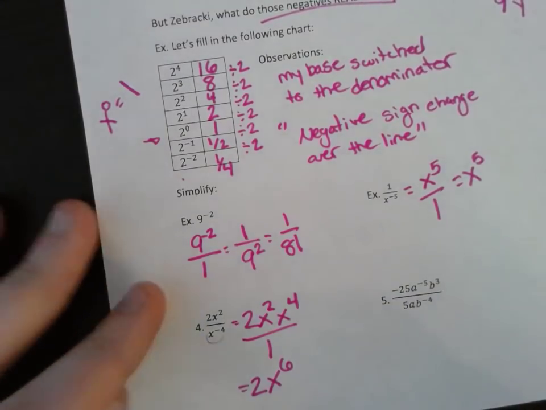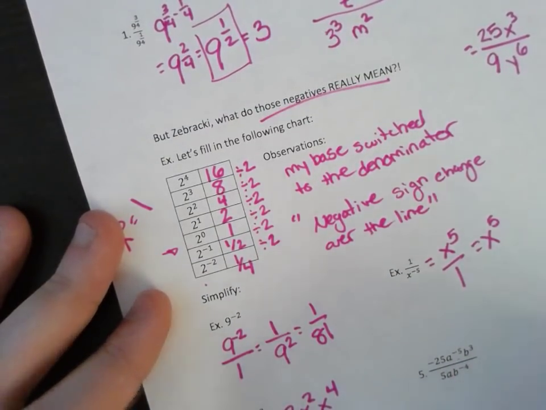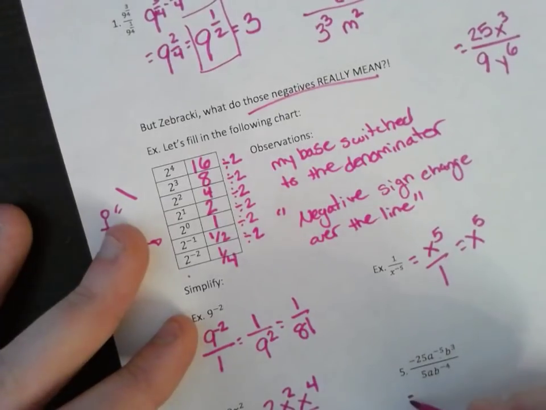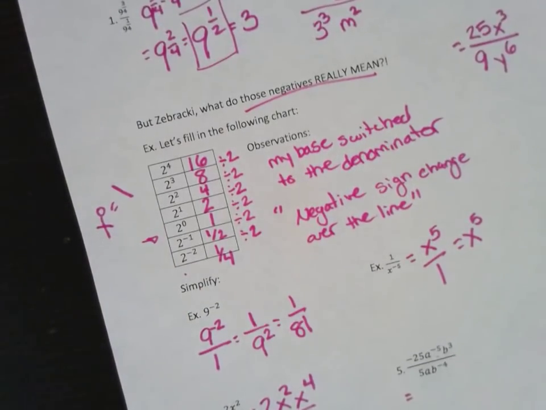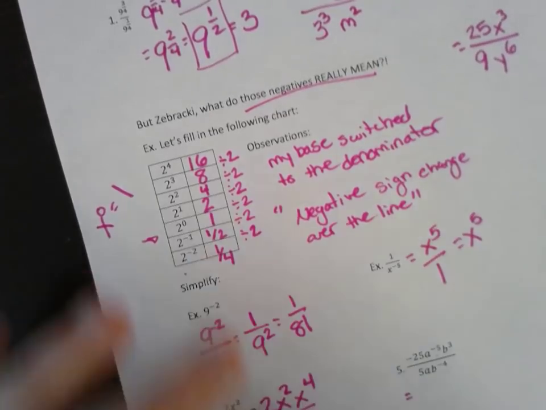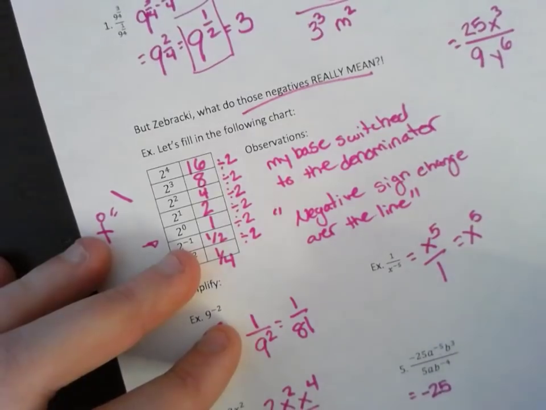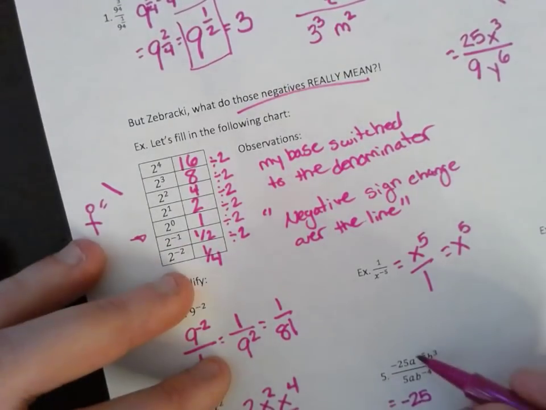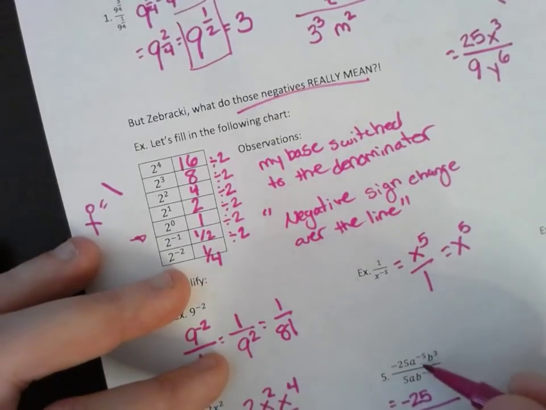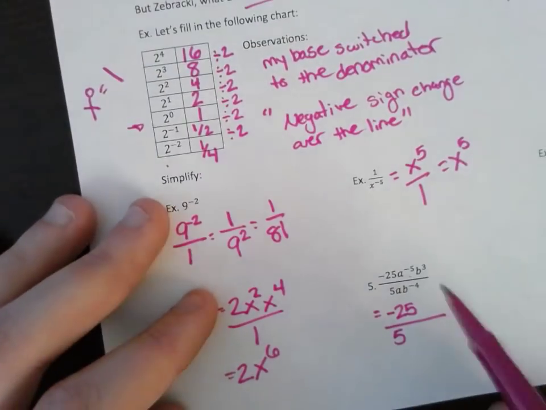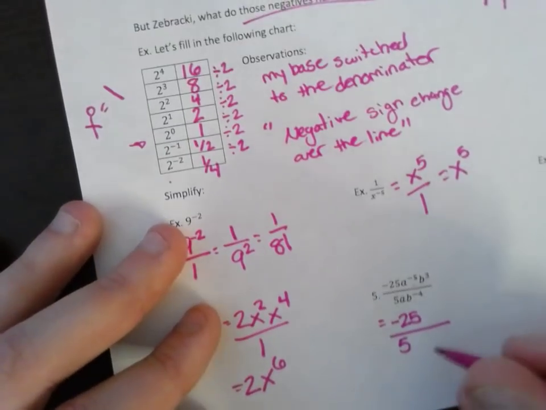Next one. Negative 25, a to the negative 5th, b cubed over 5ab to the negative 4th. Again, I'm going to flip all negative exponents I see. This is not a negative exponent, it is a negative coefficient. It doesn't follow the rule. A to the negative 5th, I am going to flip over the line. I'm going to bring it down.